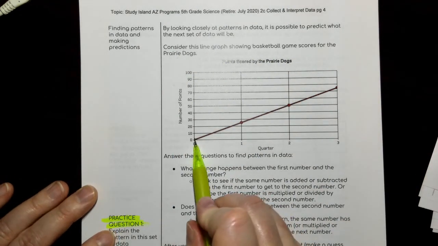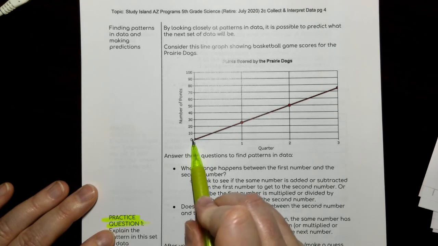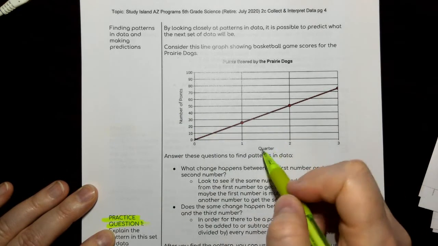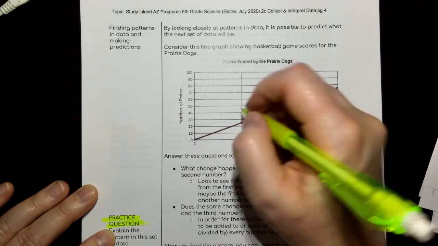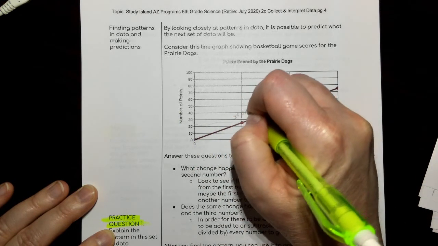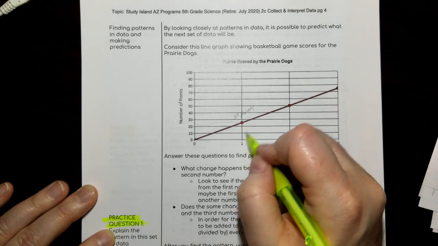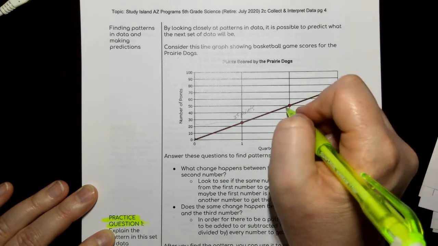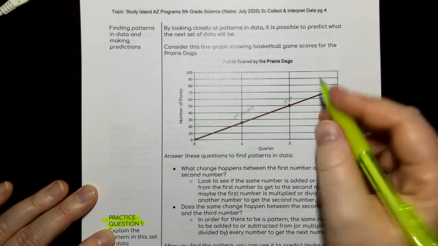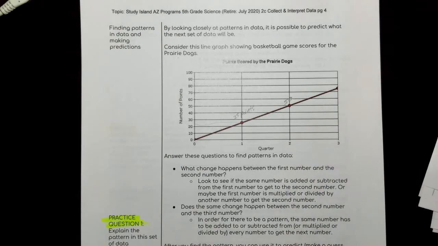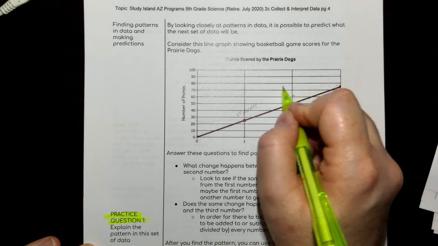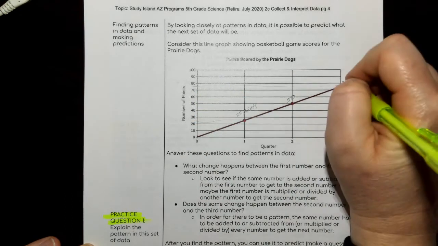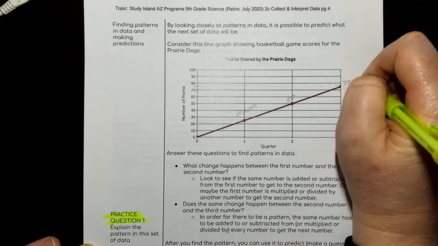So right here, at the very beginning of the game, they had 0 points. Number of points, quarter. At the first quarter, they had, let's call that about 25 points. And then they played some more. Into the second quarter, they've got 50. Then they keep on playing, playing hard, doing a good job. And we're now at, in between 70 and 80, that's about 75 points.